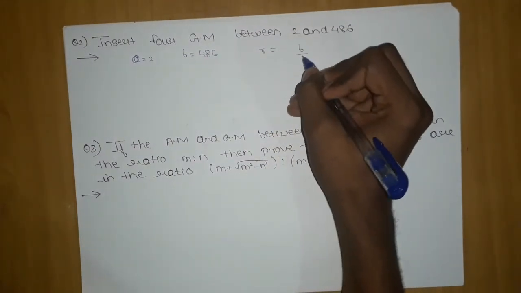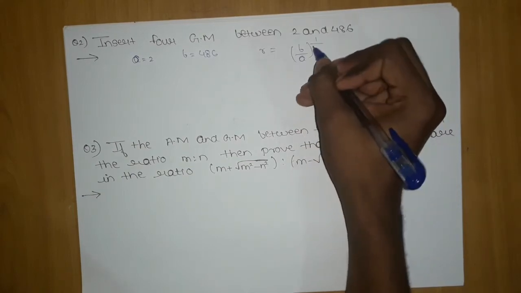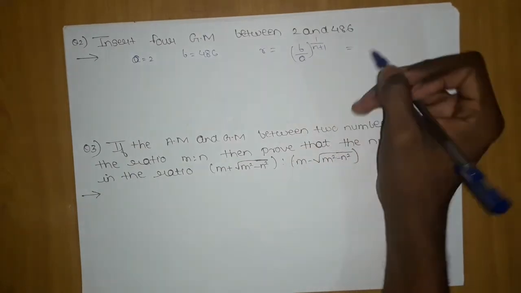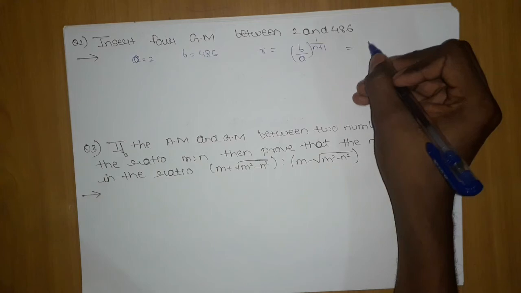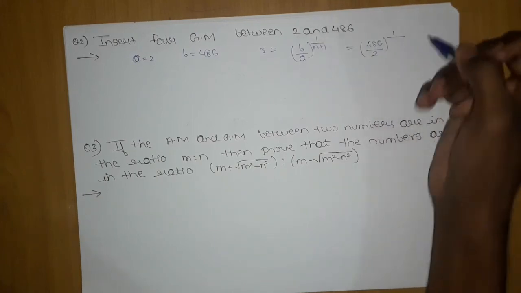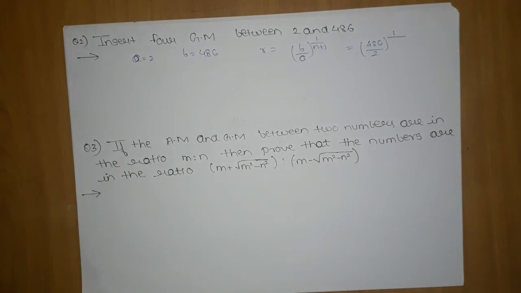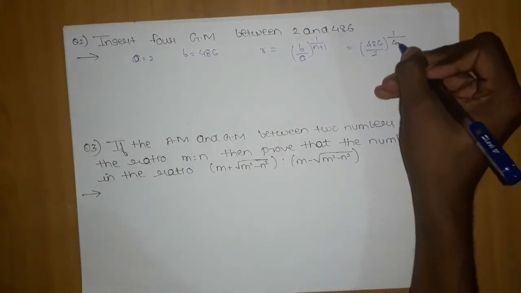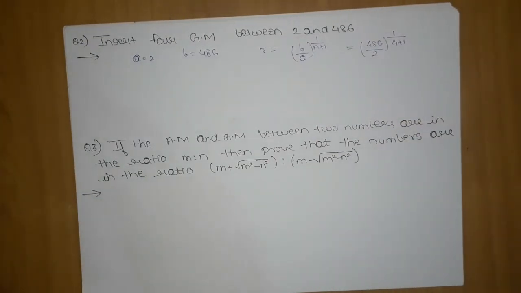r is (b by a) to the power 1 upon n plus 1. This is 486 by 2, the power 1 by, how many GMs you want to insert, that is the important thing. 4, so 4 plus 1. Here you put the number of GMs which you want to insert.